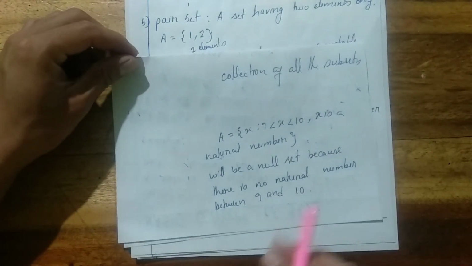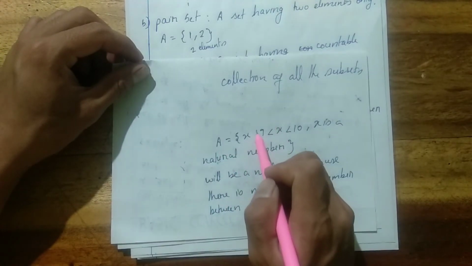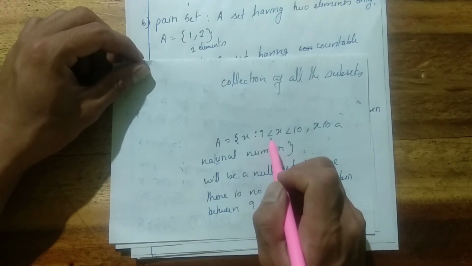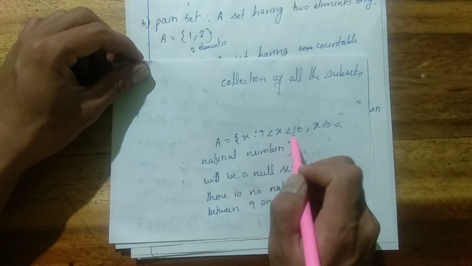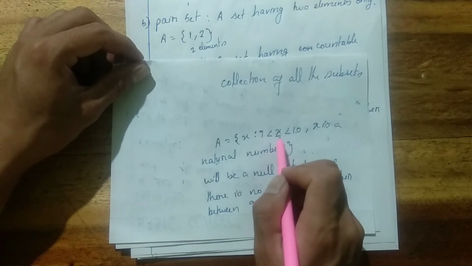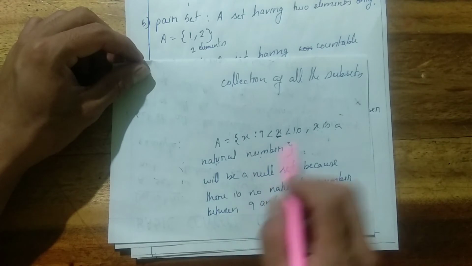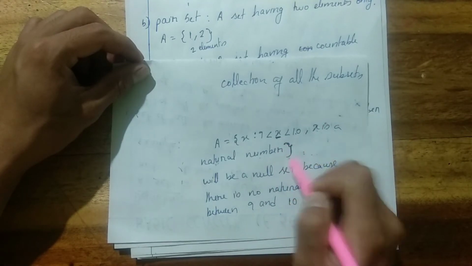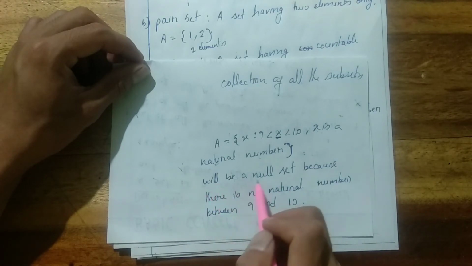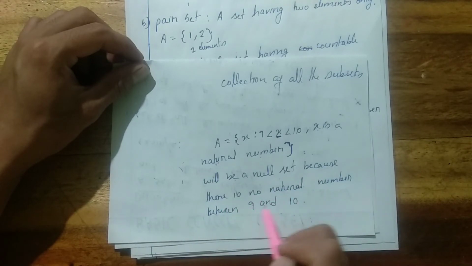Suppose set A equals {x : 9 < x < 10}, where x is a natural number. We assume this as a natural number. This one will be a null set, because there is no natural number between 9 and 10.